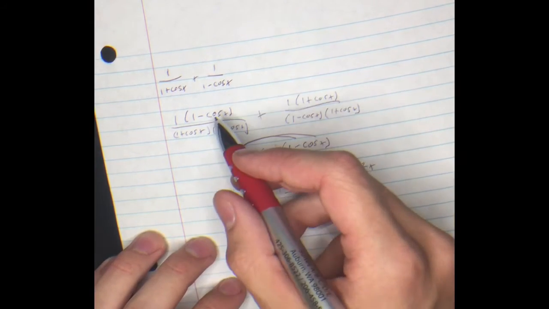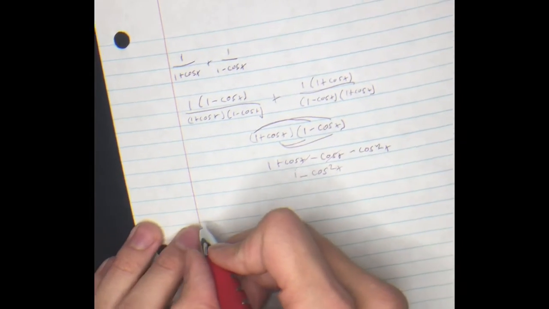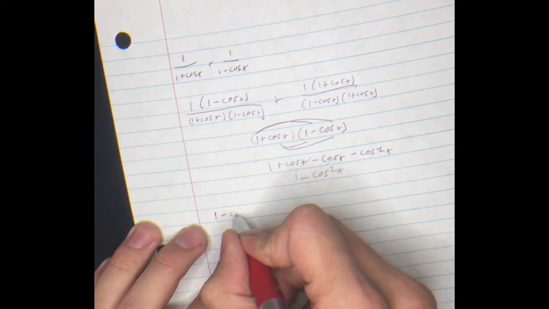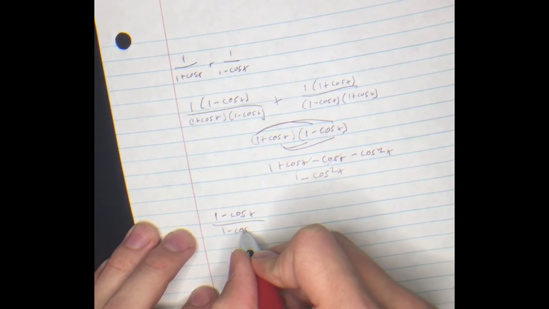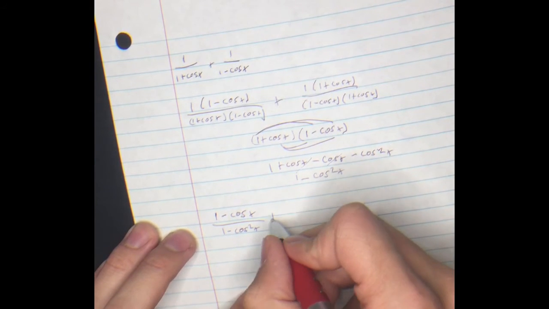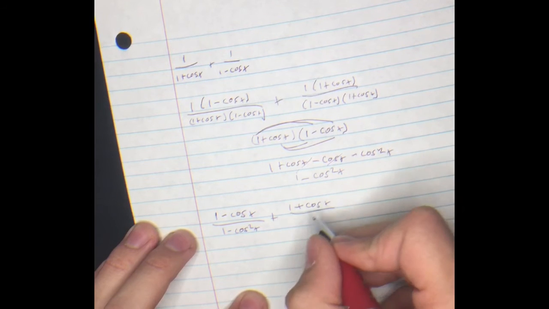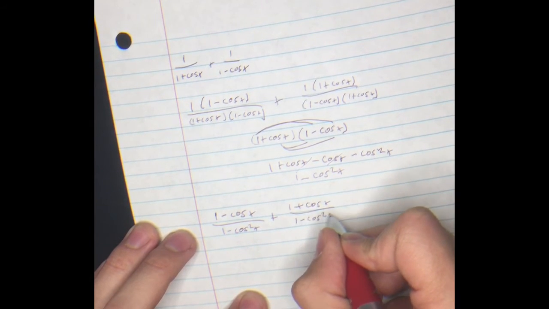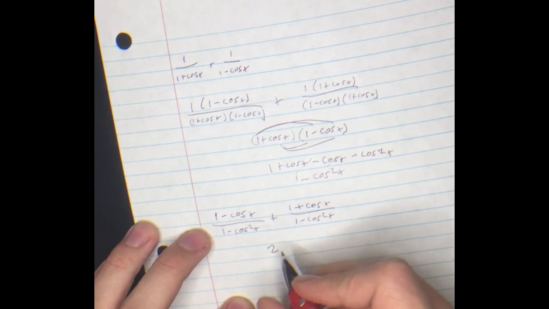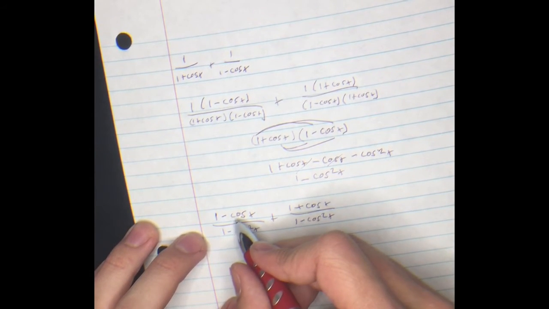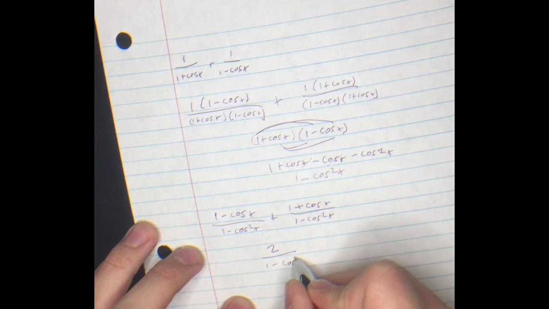So the top will basically be the same just because you multiply by 1. So it's 1 minus cosine of x over 1 minus cosine squared x plus 1 plus cosine x over 1 minus cosine squared x. So now when we add, the 1 and 1 become 2. The negative cosine and positive cosine will cancel themselves out, and we're left with 1 minus cosine squared x.